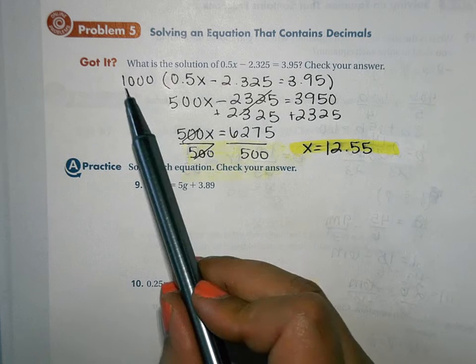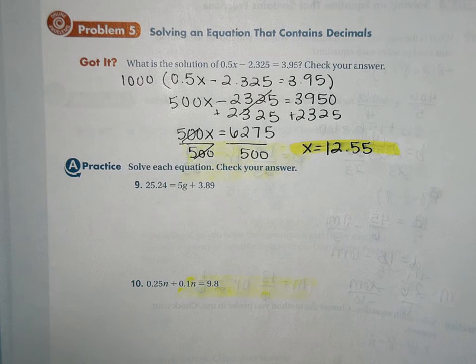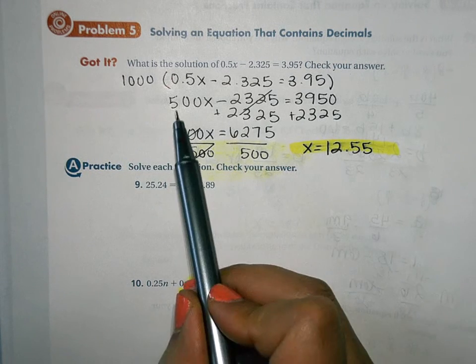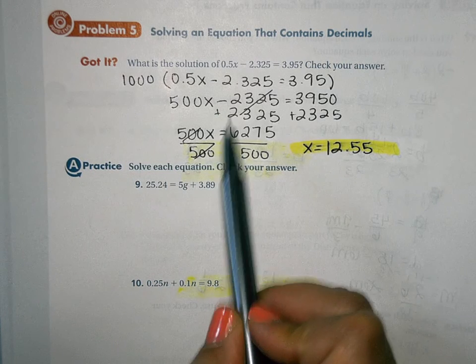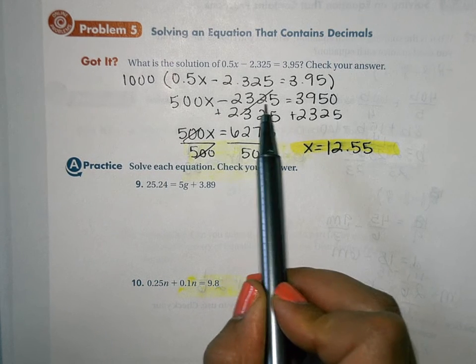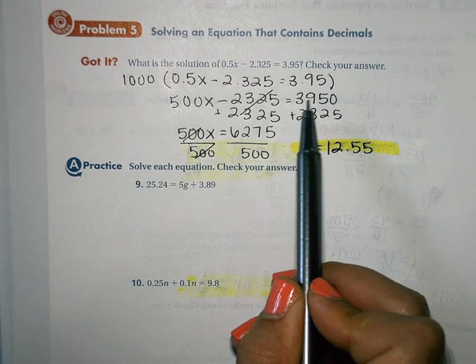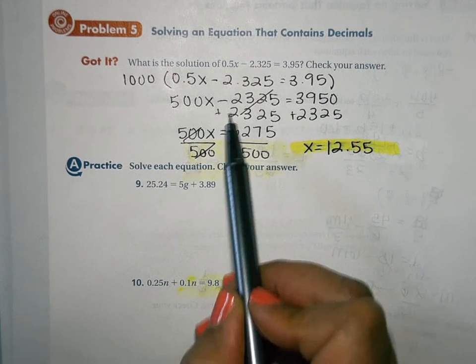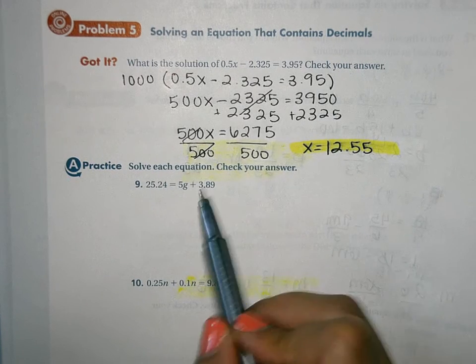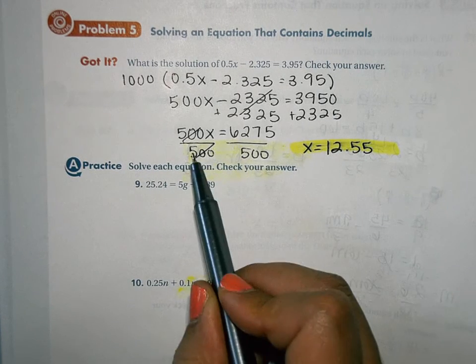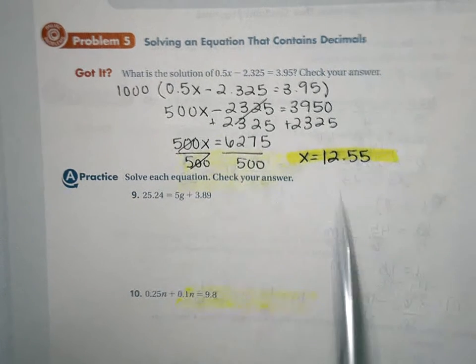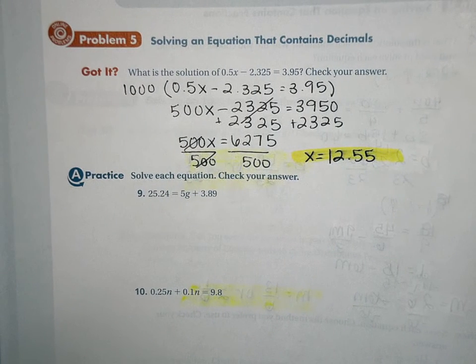So when I multiply everything by 1,000 and I distribute, that gives me 500x minus 2,325 equals 3,950. Add 2,325 to both sides, and then divide both sides by 500, so you get x equals 12.55.